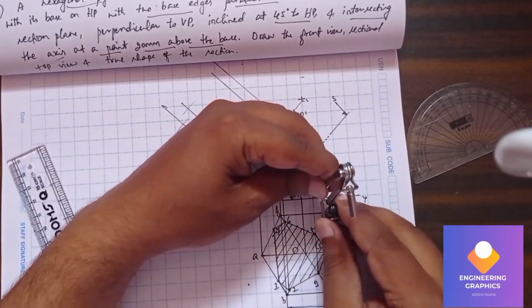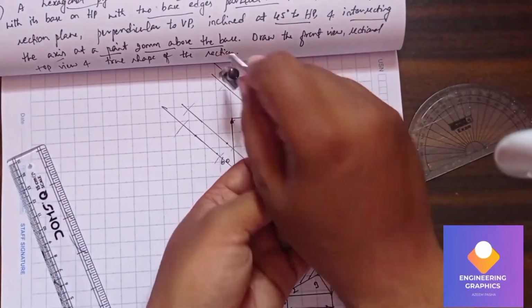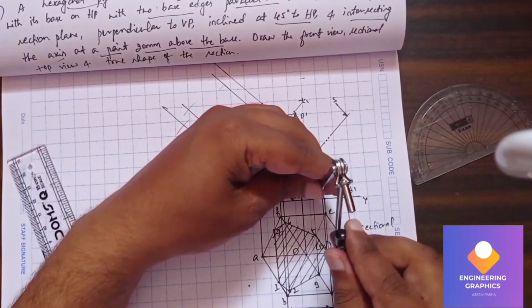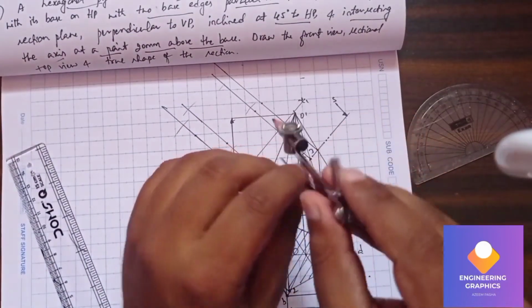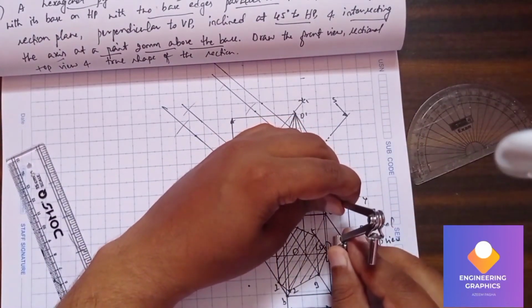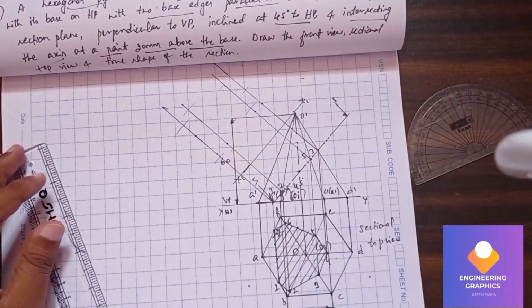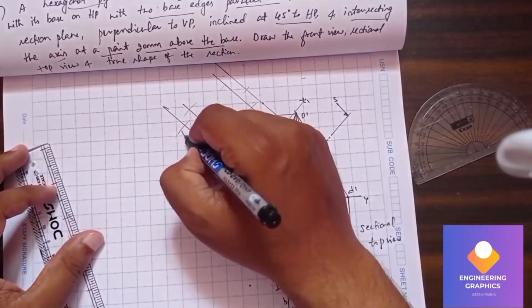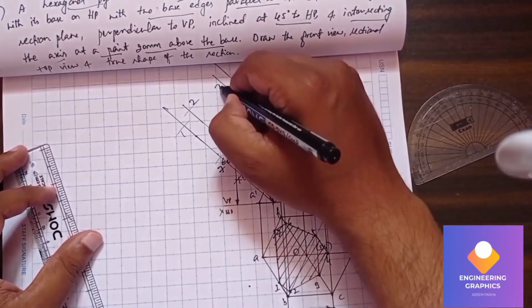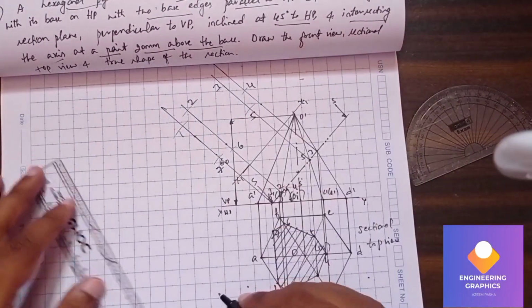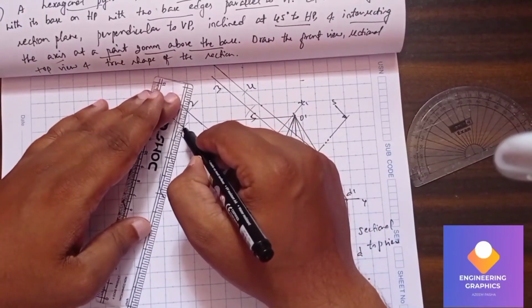Then point number 3 and point number 5, and finally we have point number 4. Now we have cut all the points. Now we should mention the names. 1, this is 7, this is 2, this is 6, this is 3, this is 5, this is 4. Now we join all these points to show the true shape of the section.